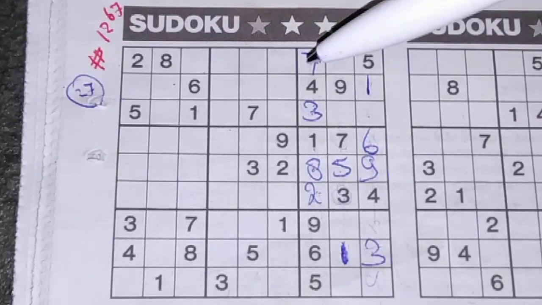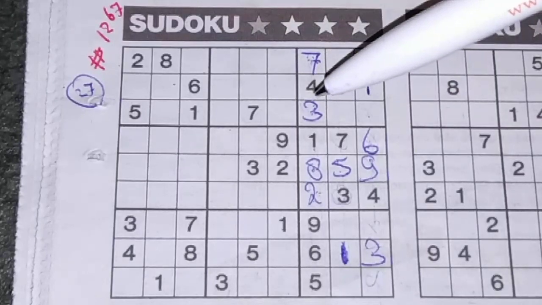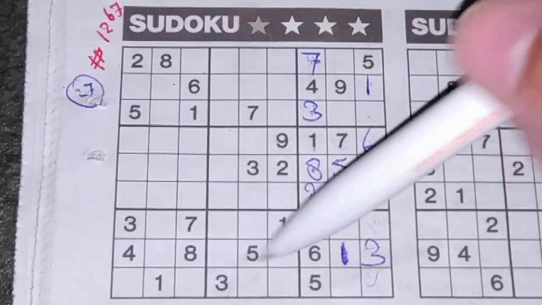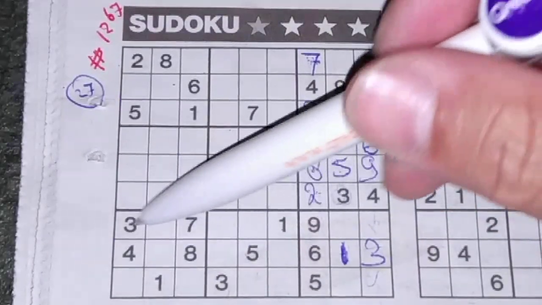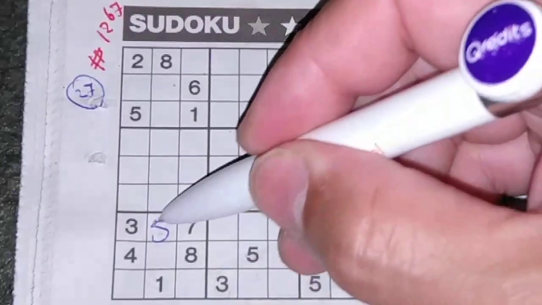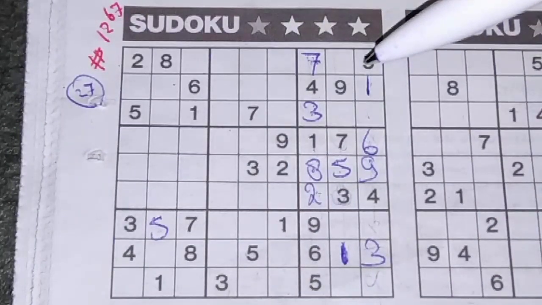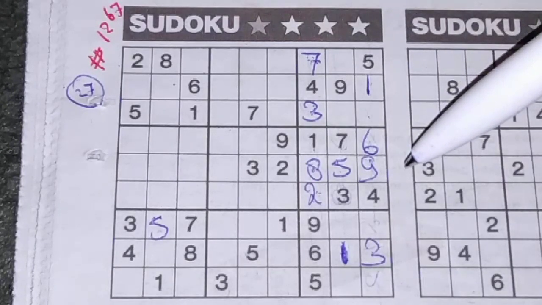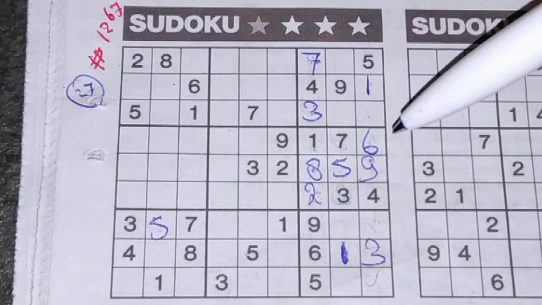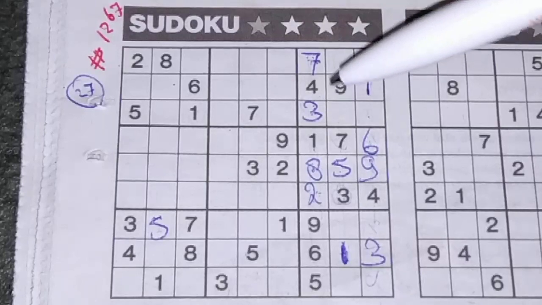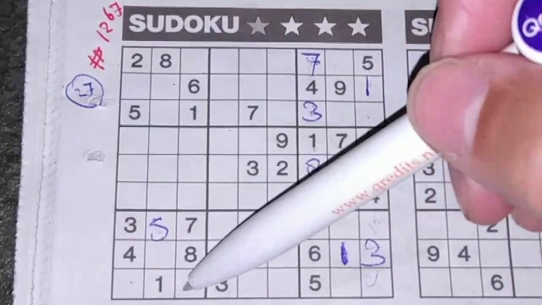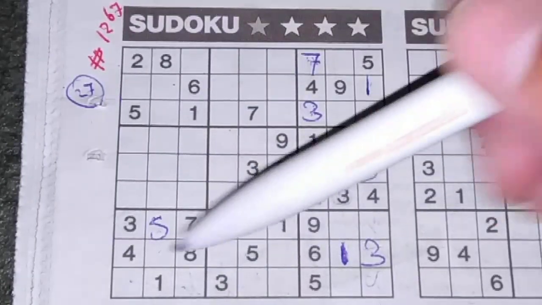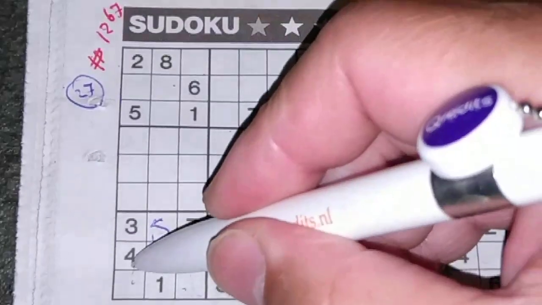And then 5 in this row, 5 in the row above. So in that row, the only place for the 5 should be there. 3 missing numbers in this big square. One of the missing numbers is 6. We see here 6, so no 6 there. Here 6, no 6 there. The only place for the 6 should be there.